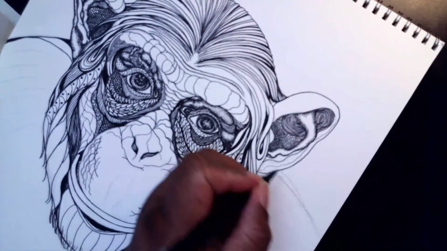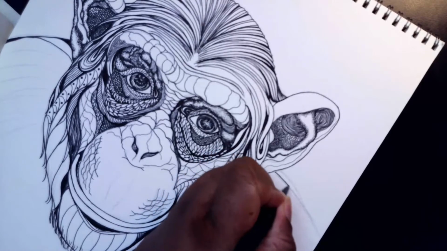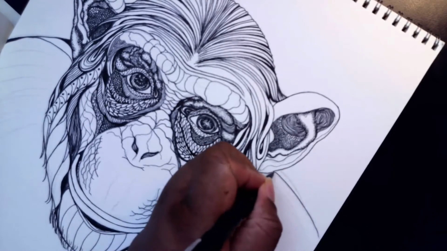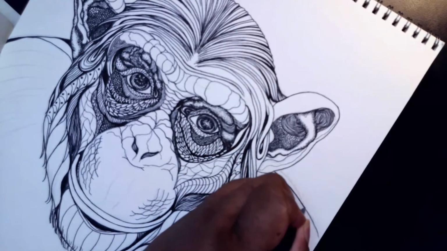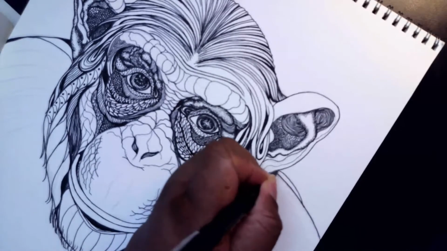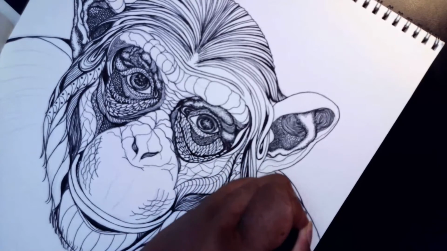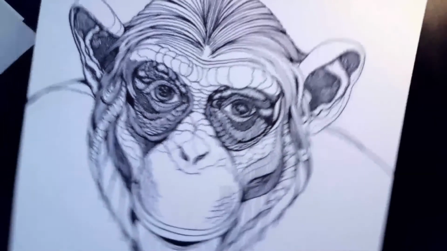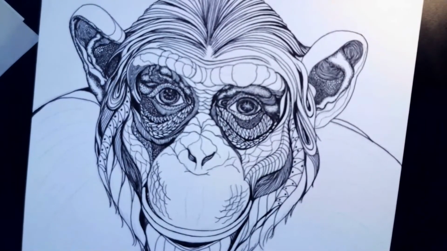So I don't like to force the drawing. The moment that I have to stop and think about what to do next, it's sometimes time to take a break or go on to another drawing. Sometimes I'm working on more than three or four drawings at a time. That way I don't have any ability to really get bored, because I can always go to the next one.